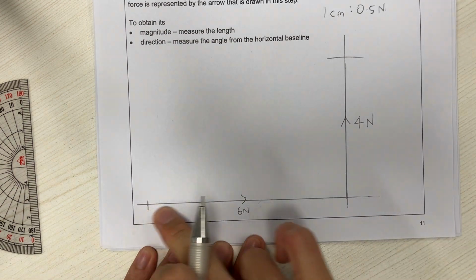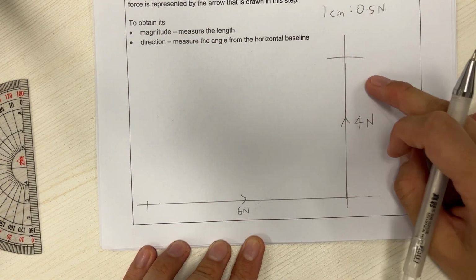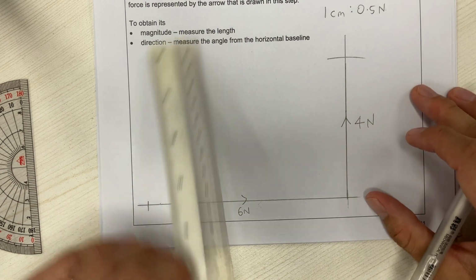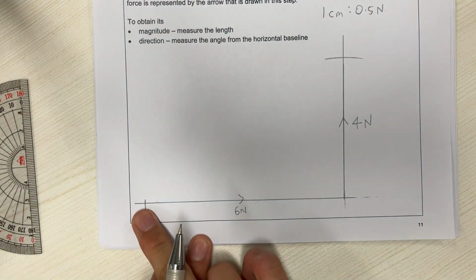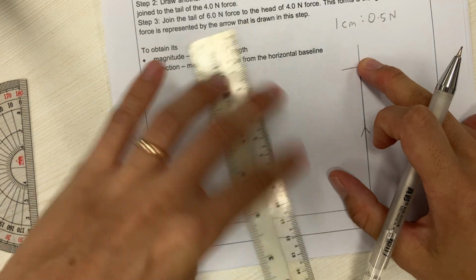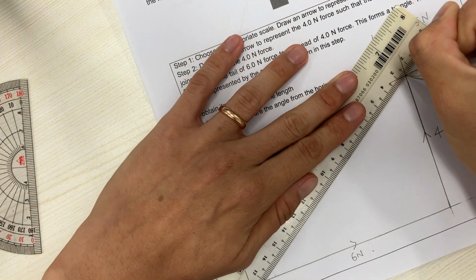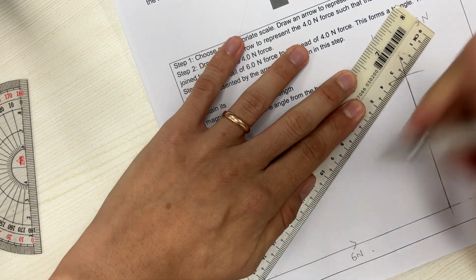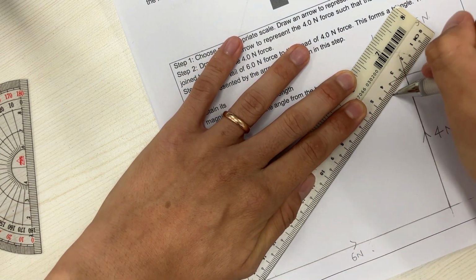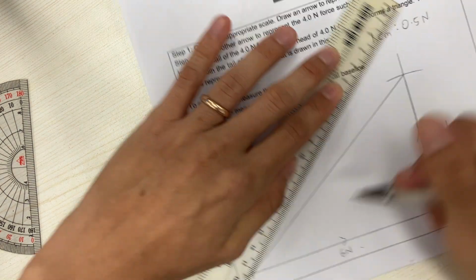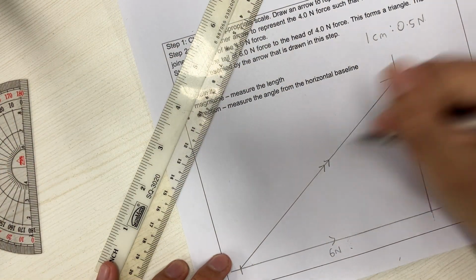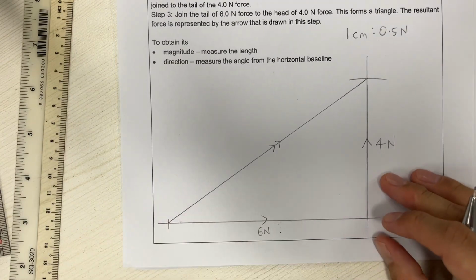So I have already joined my 6 Newton and my 4 Newton force. So how do I find my resultant force? I go from my start to the end. So there will be a resultant force from here all the way to here. Draw it with a solid line and represent it with a double arrow. So this is my resultant force.